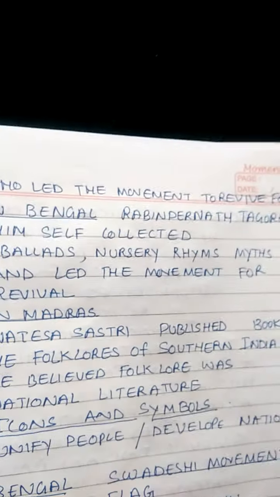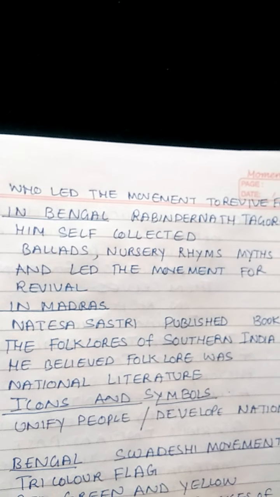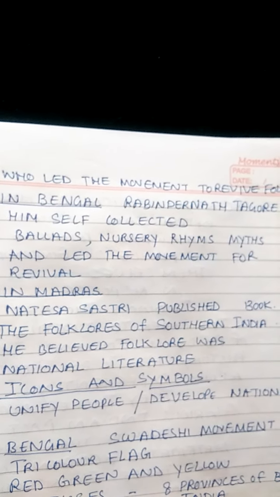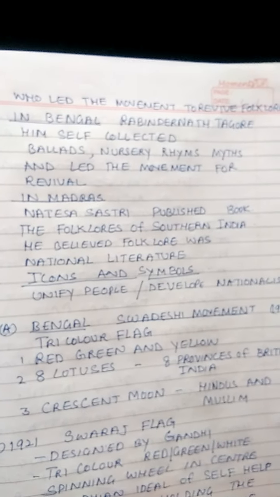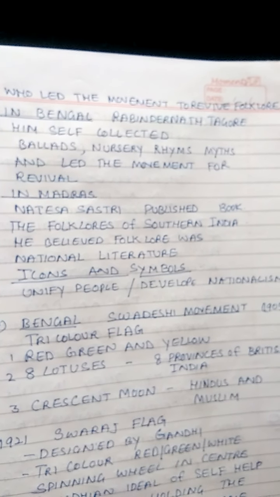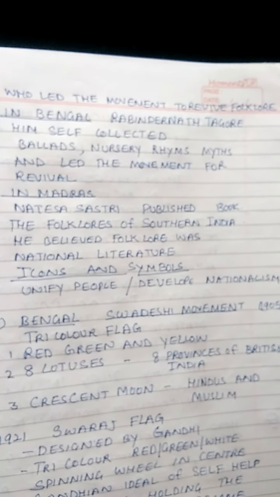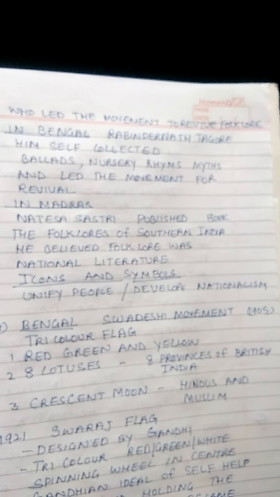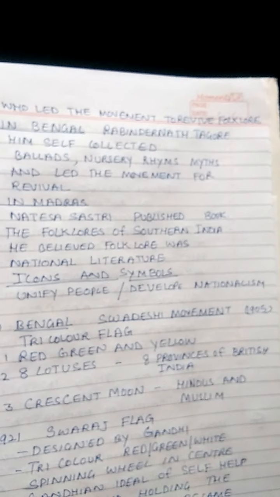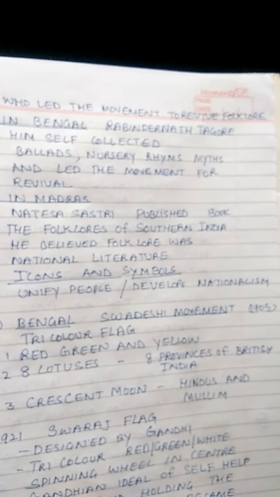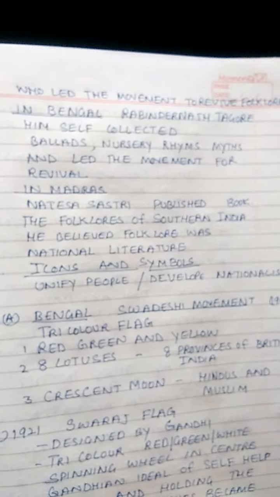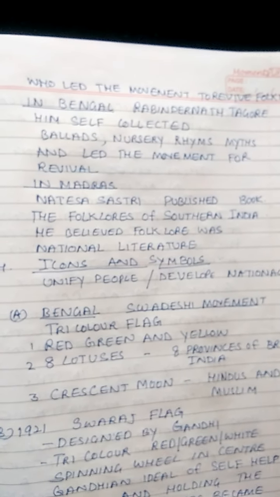Two names that are worth mentioning here are first, Rabindranath Tagore. He led the movement to revive folklore in Bengal. He himself collected ballads, nursery rhymes, myths, and led the movement for the revival of folk songs and folk tales. Then in Madras, Natesa Sastri published a book named The Folklore of Southern India because he believed that folklore was national literature. So the efforts of Rabindranath Tagore, Natesa Sastri and many other leaders who collected the folklore and retold it to the people resulted in developing a sense of collective belonging.